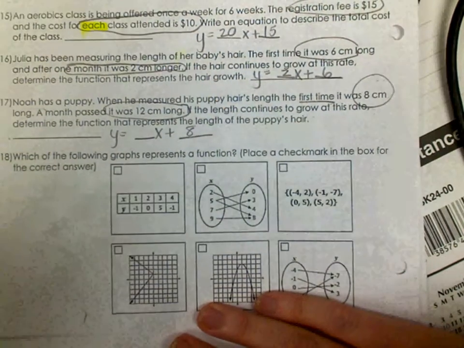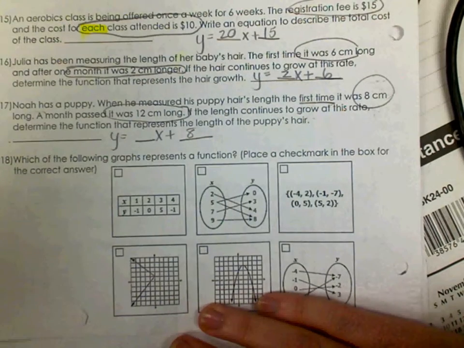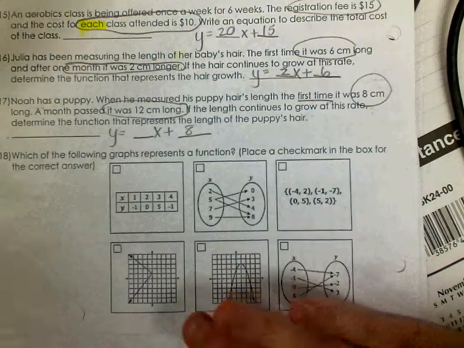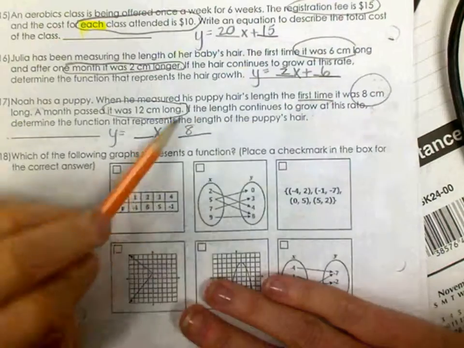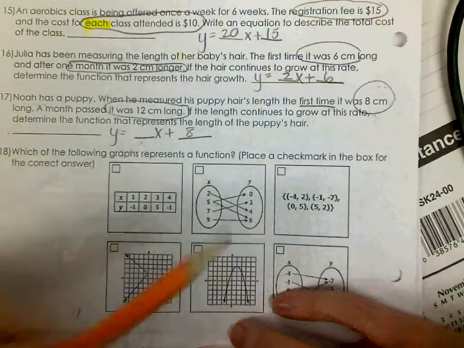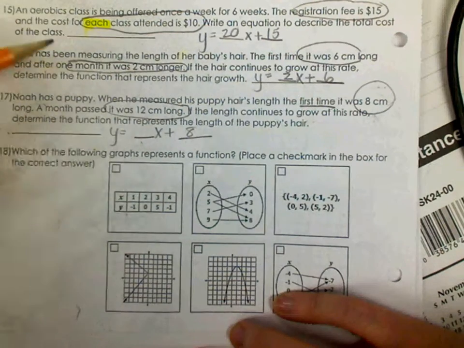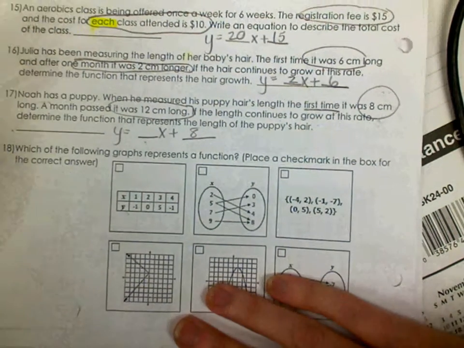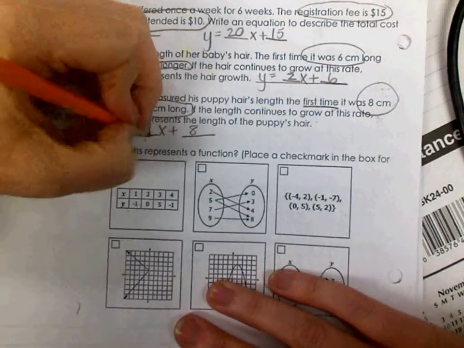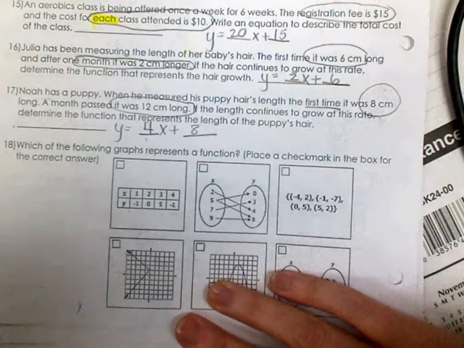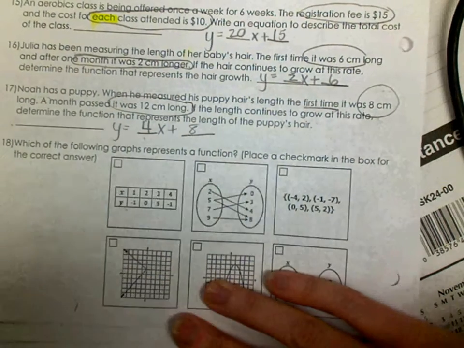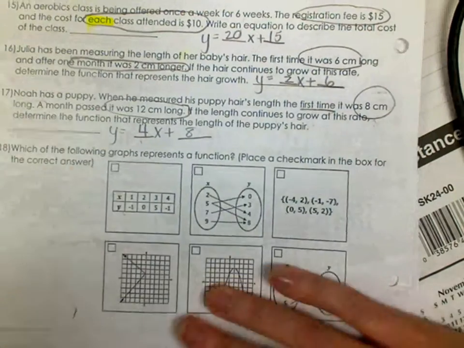So we have to figure out, the puppy's hair didn't grow 12 centimeters in 1 month. It went from being 8 centimeters to 12 centimeters. So it actually only grew 4 centimeters. It went from 8 to 12, so it went up 4. So the rate of change is actually 4 centimeters per month. So that one's 4x plus 8. You had to do an extra step there.